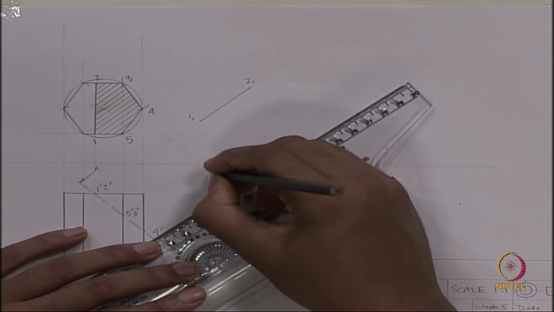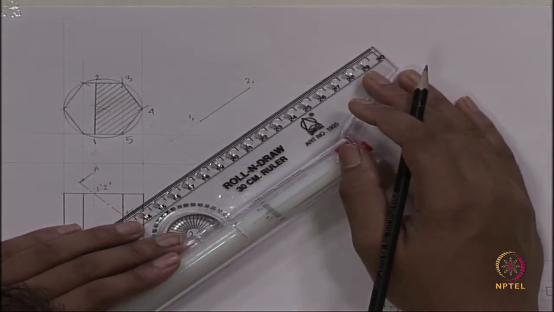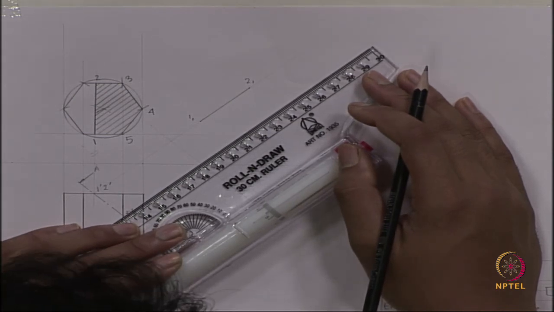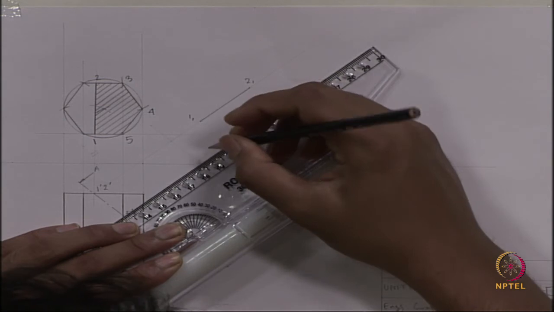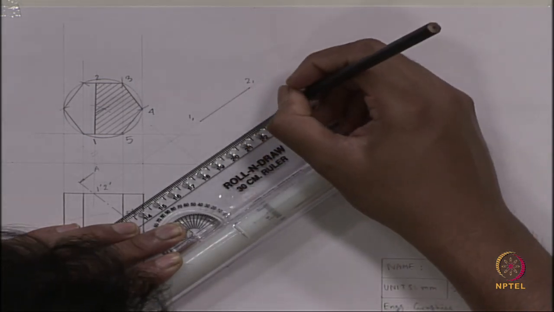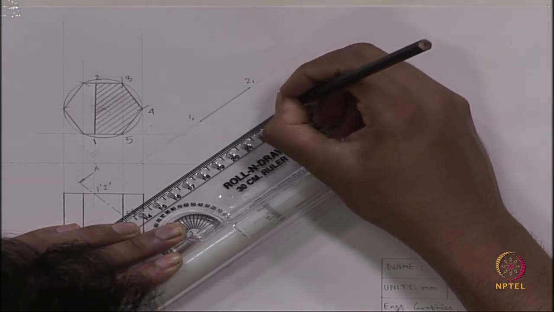This is the reference line. From here for point 3 we will be measuring. This will be the position for point 3.